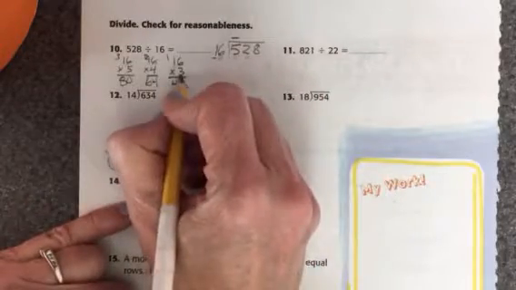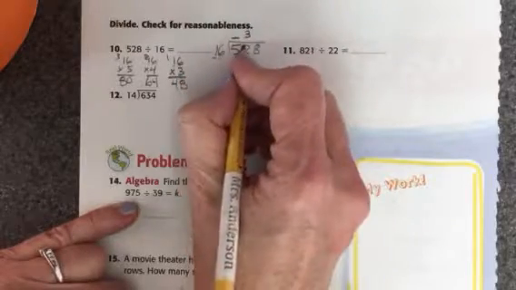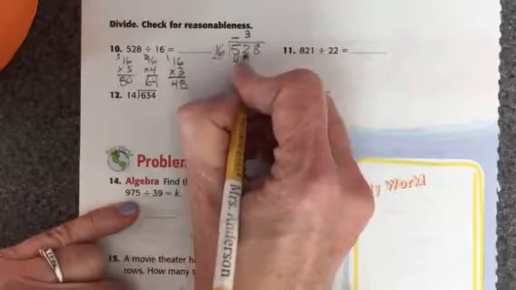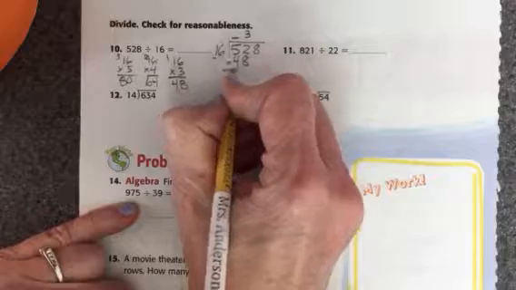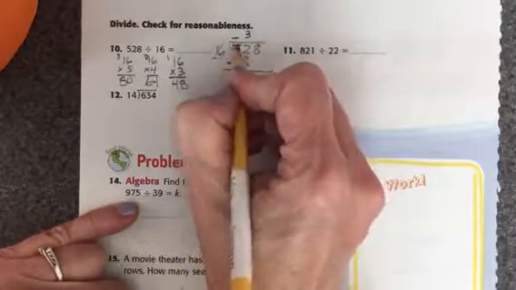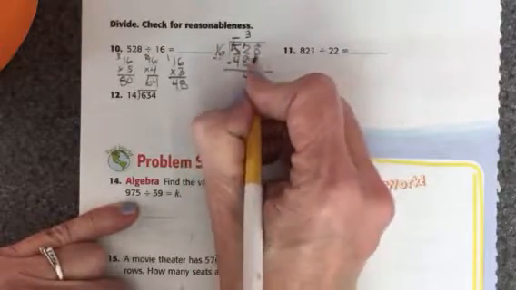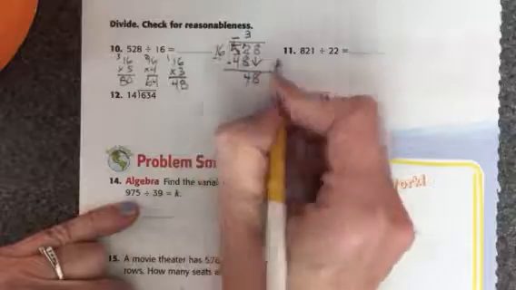So I multiplied by 3. I'll write the 3 above the 2 here. And 3 times 16 is 48. Now we'll go ahead and subtract. I can't do 2 minus 8, so I'm going to need to borrow and put a 4 here. 12 minus 8 is 4. Now I'll bring down the 8.